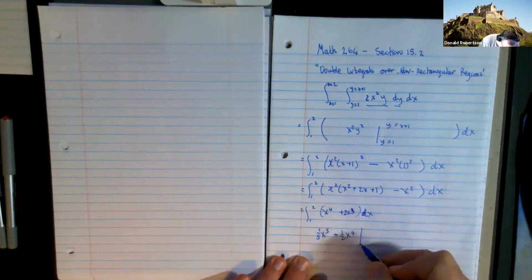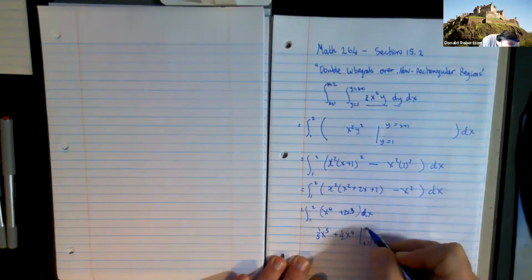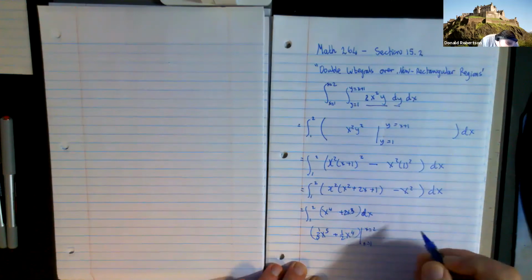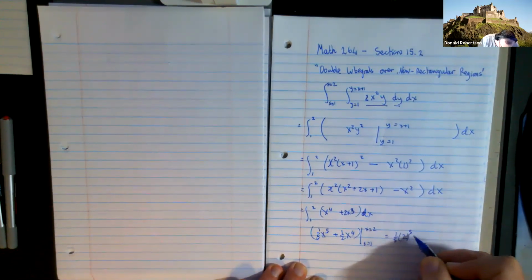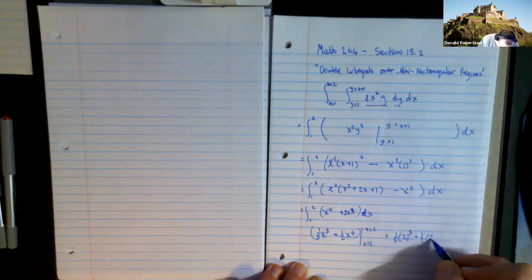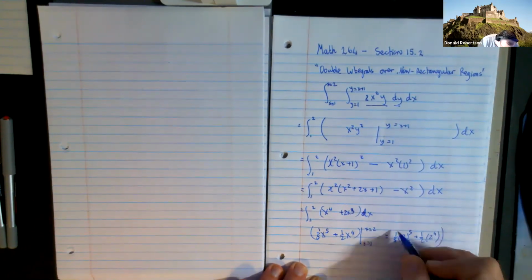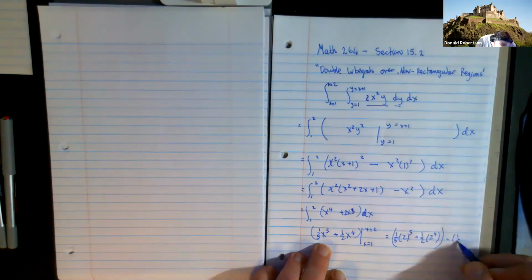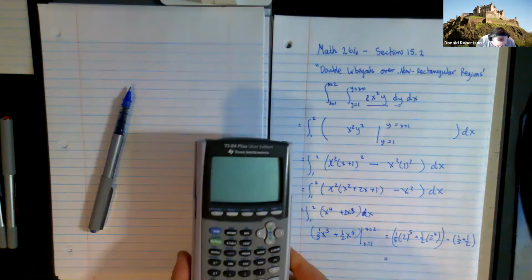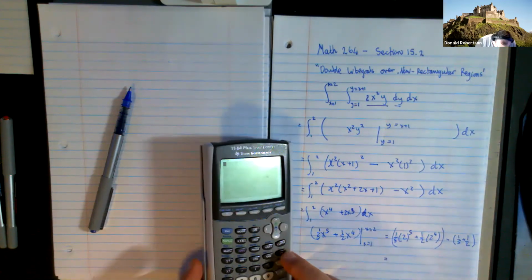Evaluated at 1 and 2. So what's that? 1/5 times 2 to the 5, plus 1/2 times 2 to the 4, take away basically 1/5 plus 1/2. And since we want exact values, we probably should be looking at letting the calculator do this now. So here goes.